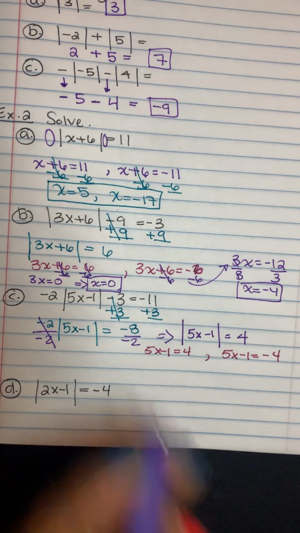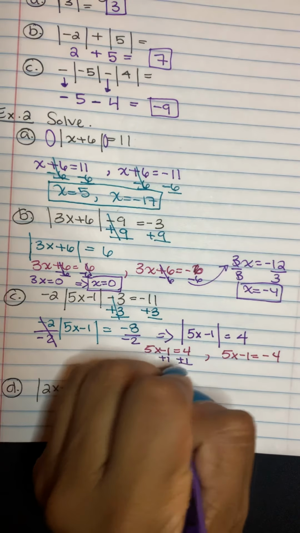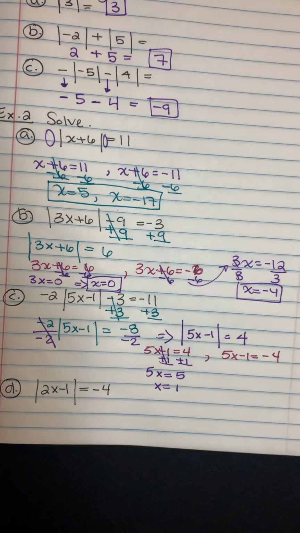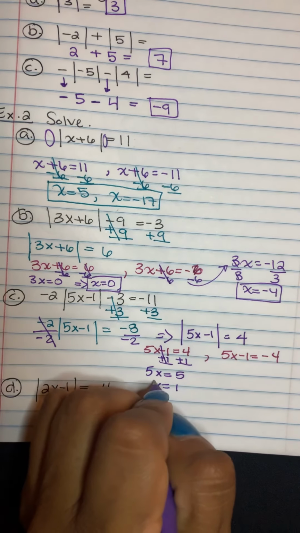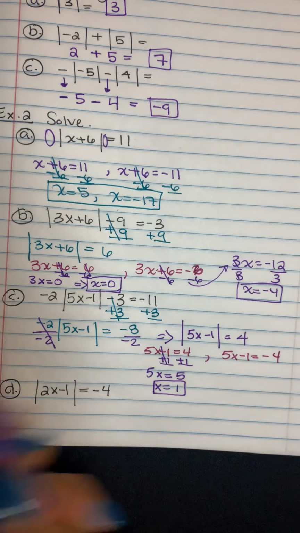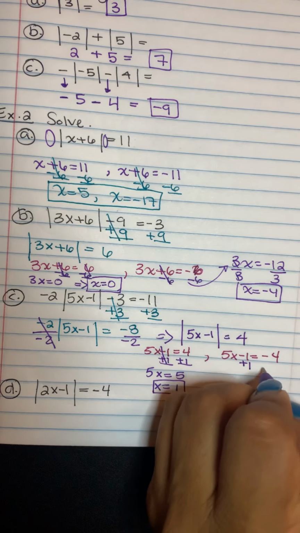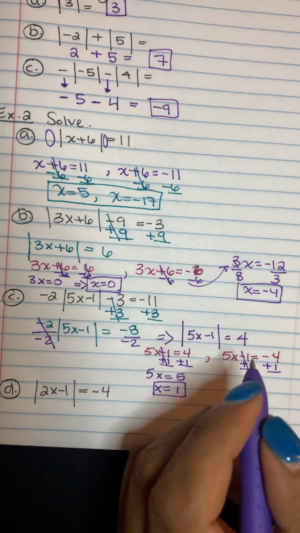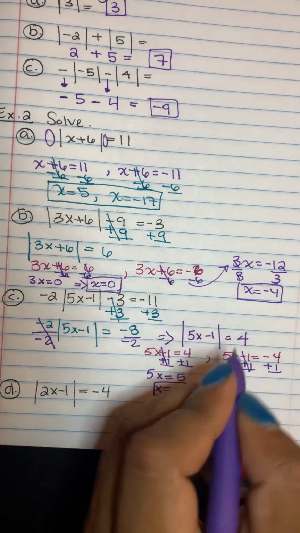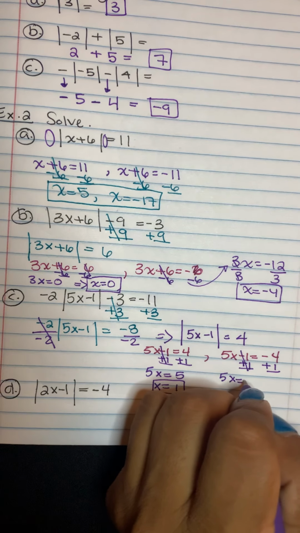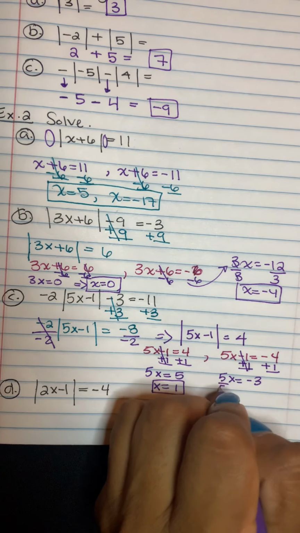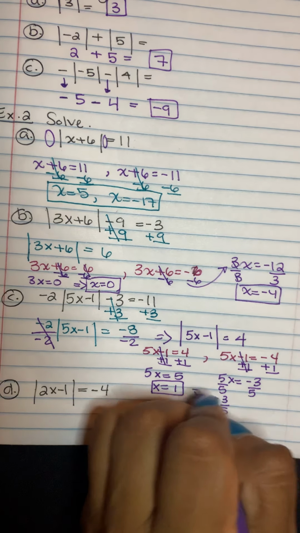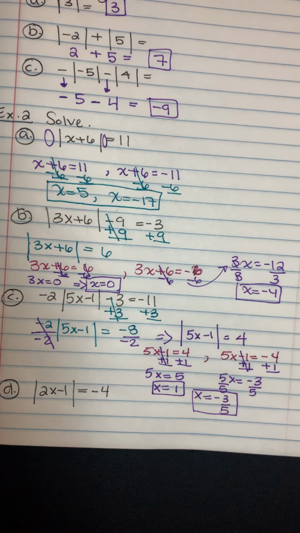Let's go ahead and solve, students. Add 1 to both sides. We end up with 5x is equal to 5. That means x is equal to 1. All right, let's go ahead and do this equation. Positive 1. Looks like we're going to end up with a fraction, and that's fine. 5x is equal to negative 3. Divide by 5. Divide by 5. X is equal to negative 3/5.